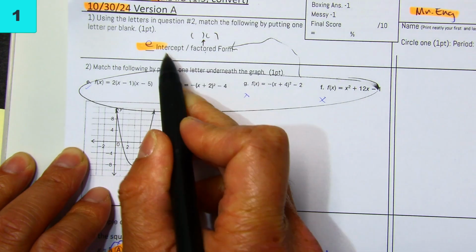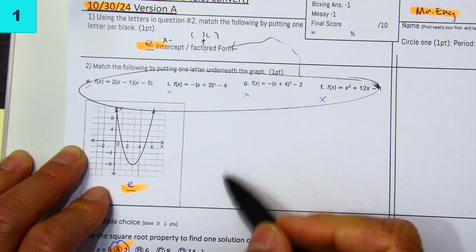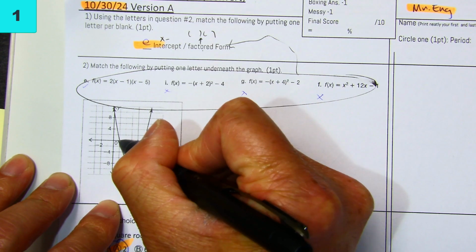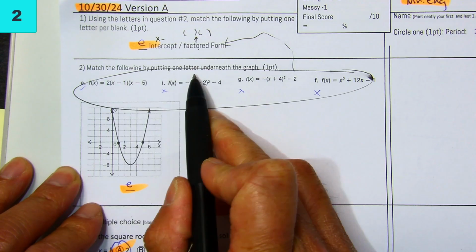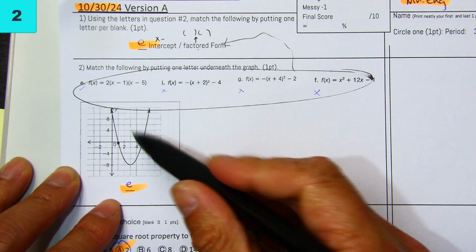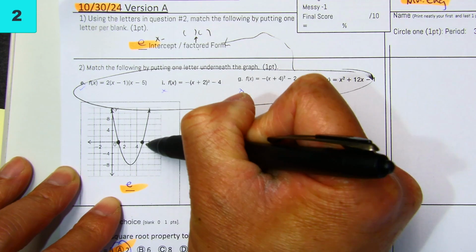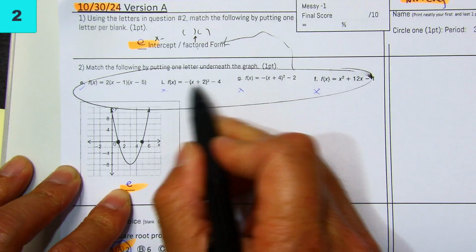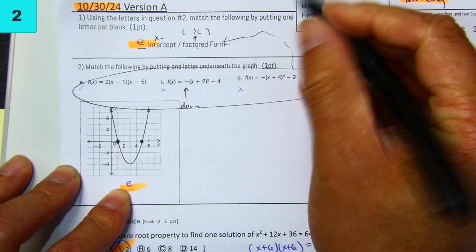Now, why do they also call it intercept form? That's also called x-intercept form. Okay, so that would actually match something like that. Okay, number 2, match the following by putting one letter underneath the graph. So I have a graph here, and I did put 2 dots, and they're on the x-intercepts themselves, so that would be choice E. This one is pointing down, so not that one. This is also down.